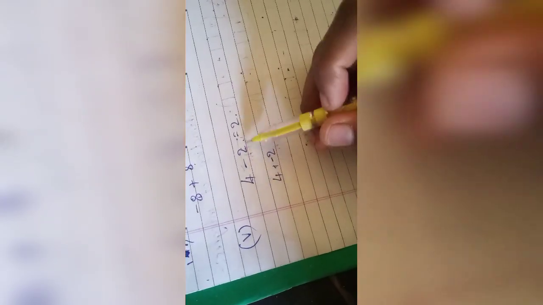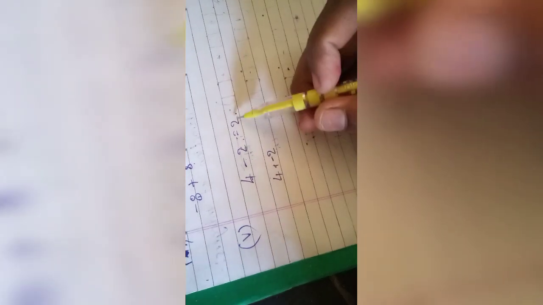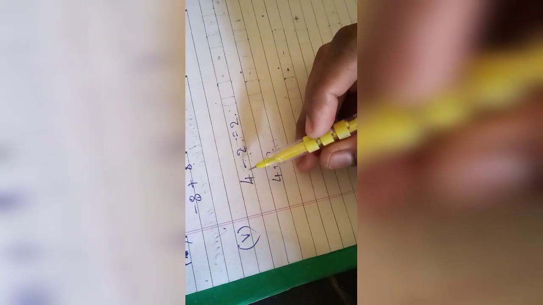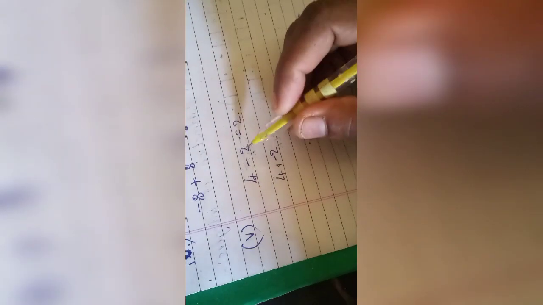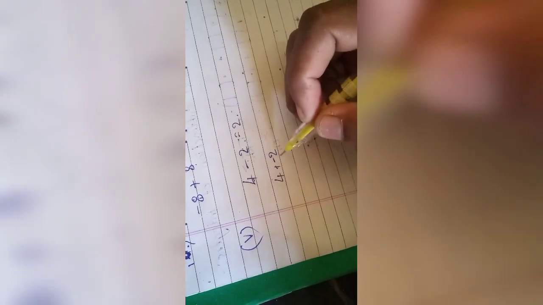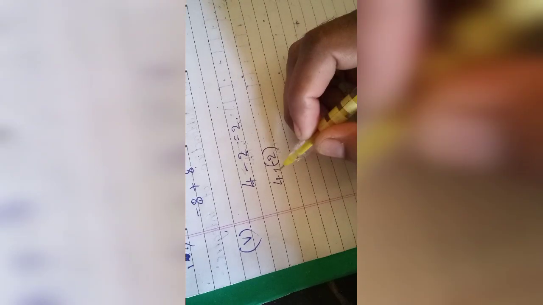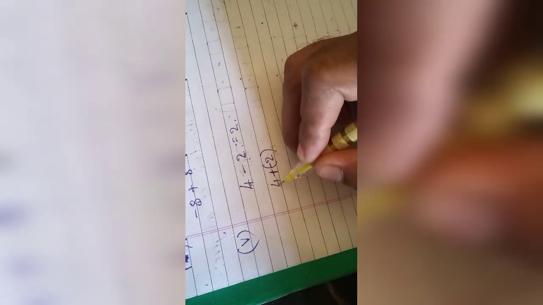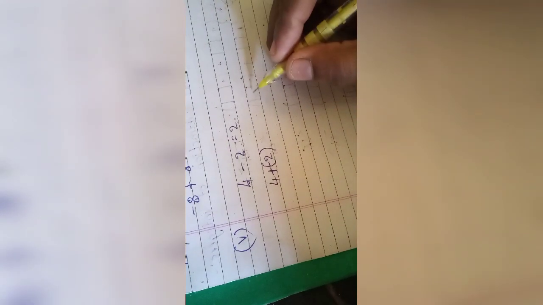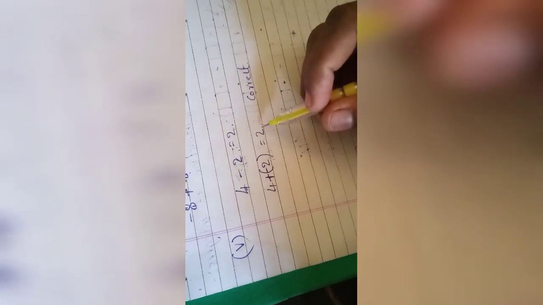Fifth one, for subtraction we add the additive inverse of the integer that is being subtracted to the other integer. So to understand this statement, I would take an example of two numbers being subtracted. 4 minus 2 gives me 2. Now according to the statement, the additive inverse of plus 2 is minus 2 and it is being added to the other integer. So 4 plus minus 2 is also equal to 2.